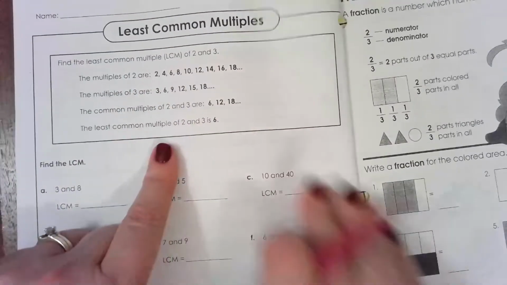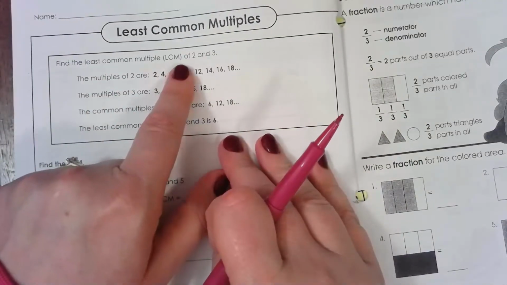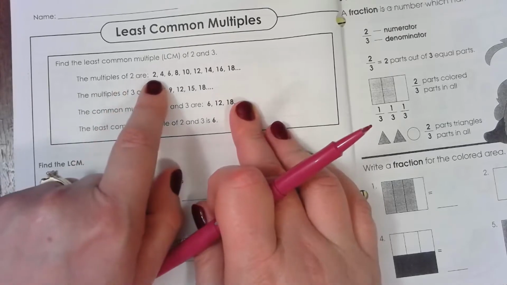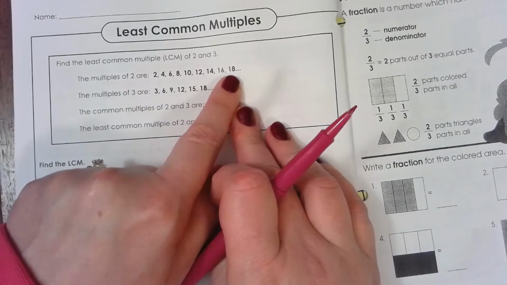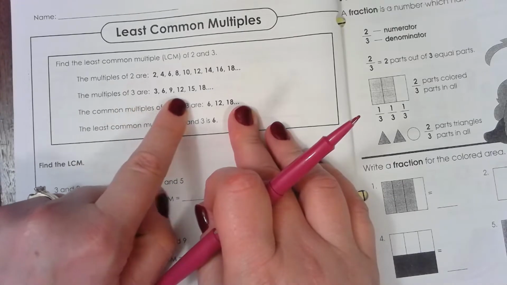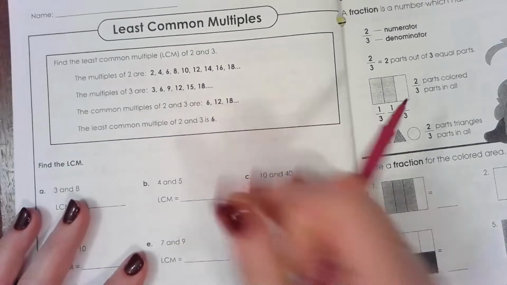Now, we could find the least common multiples of a number. Look at the next page. Find the least common multiple of 2 and 3. So multiples of 2: 2, 4, 6, 8, 10, 12, 14, 16, 18. Multiples of 3: 3, 6, 9, 12, 15, 18.